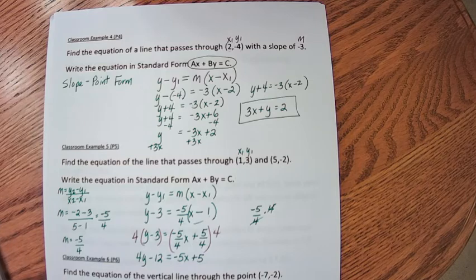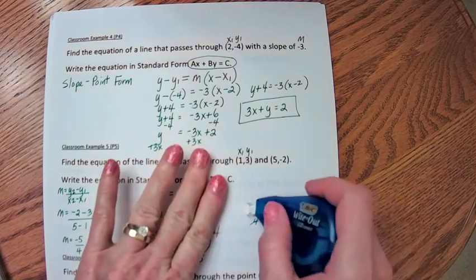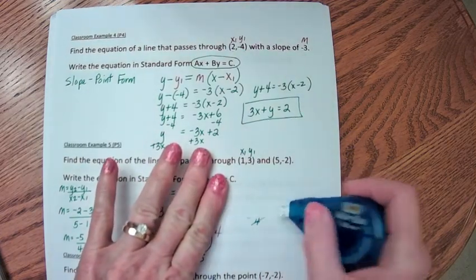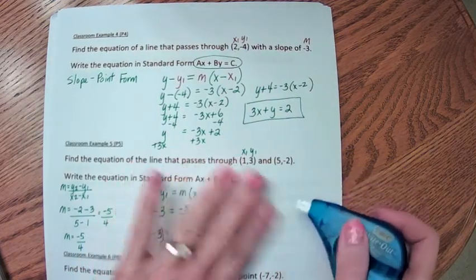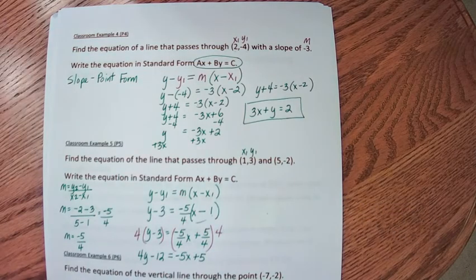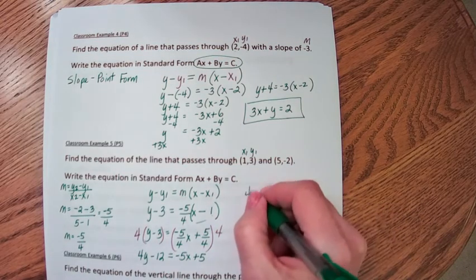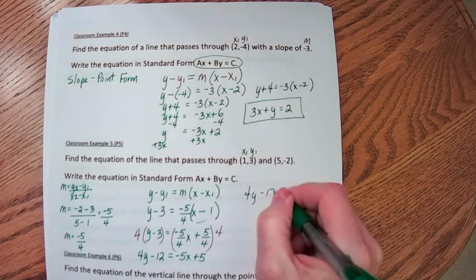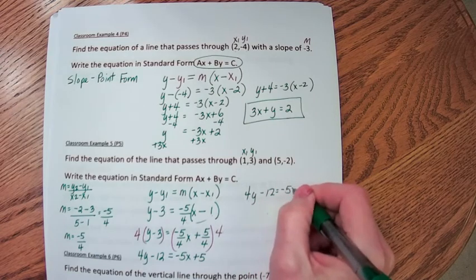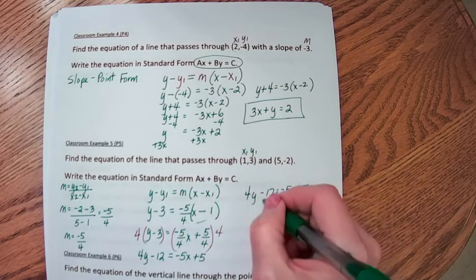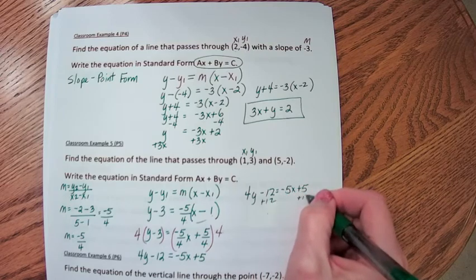Okay, and we want to get the x and y on the same side of the equal sign. This is what I have: 4y minus 12 equals negative 5x plus 5. So first let's add 12 to both sides.